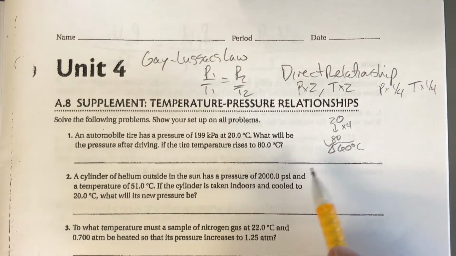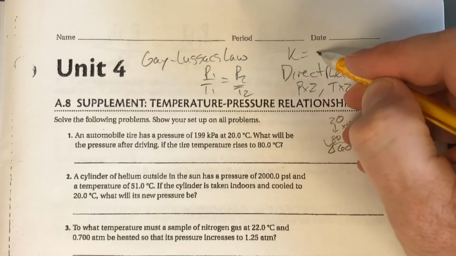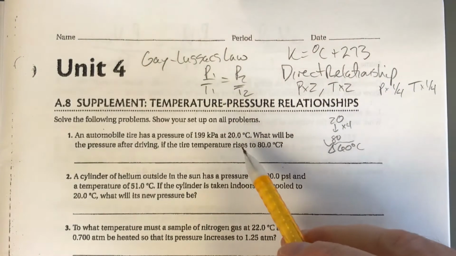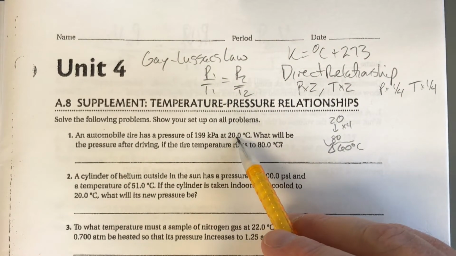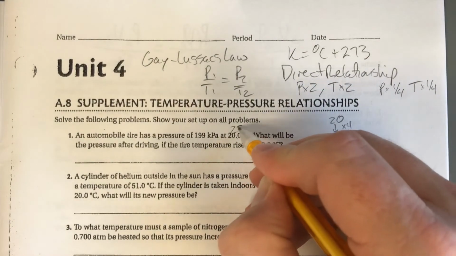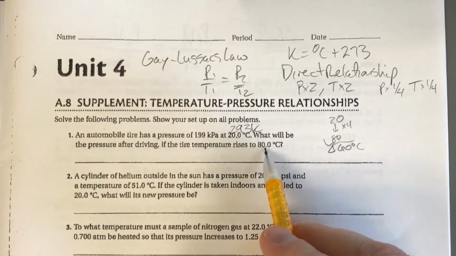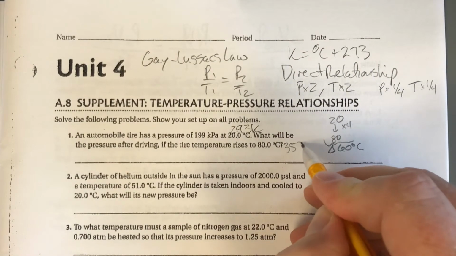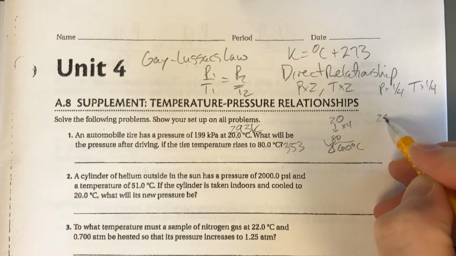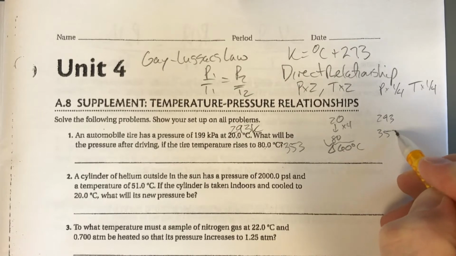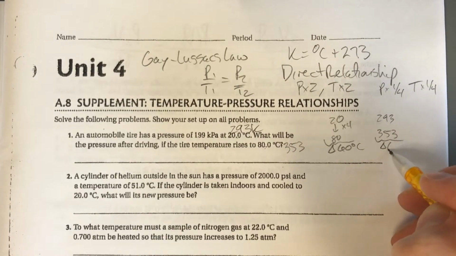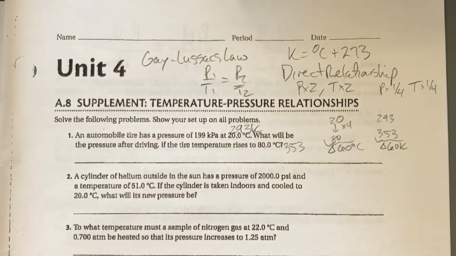If we do the conversion, with my formula K equals degrees C plus 273, 20 degrees gives 293 Kelvin, and 80 plus 273 is 353. If I go from 293 to 353, if we subtract, that's also a change of 60 degrees, now 60 Kelvin.